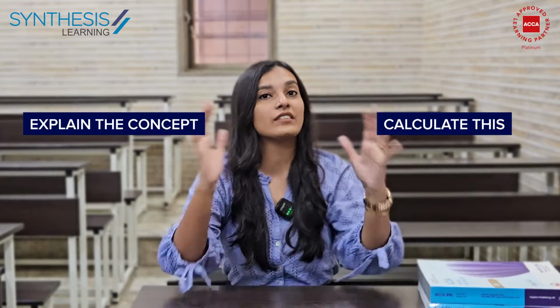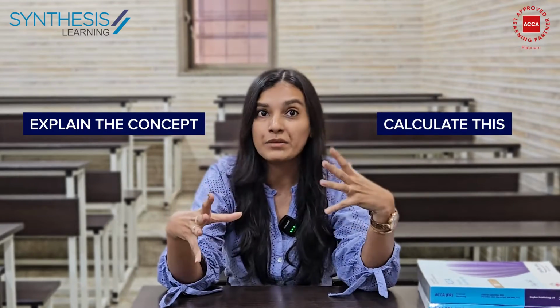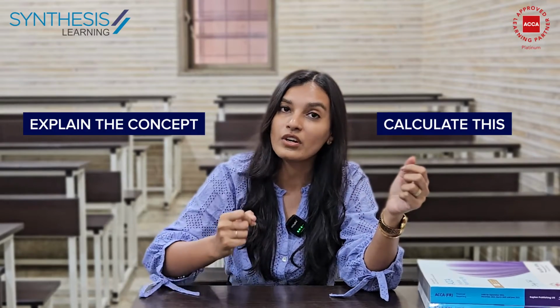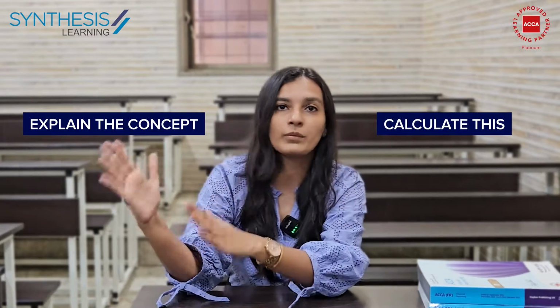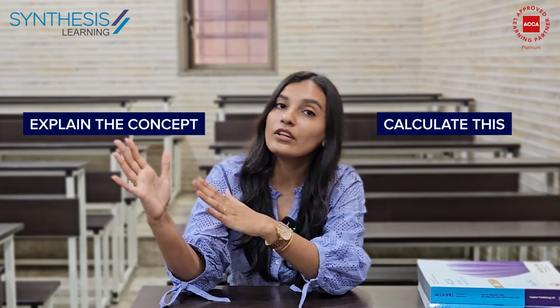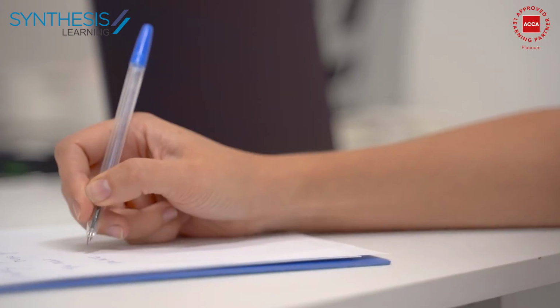Now when we read the question, I would say that you should just go through it 2-3 times before actually starting to write down your answer. Because if it's an elaboration question wherein you have to explain things, our focus should be like that. While if it's a calculation based question, the focus should be mainly on the workings and on the calculations.